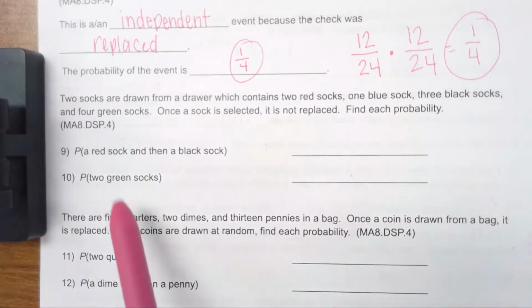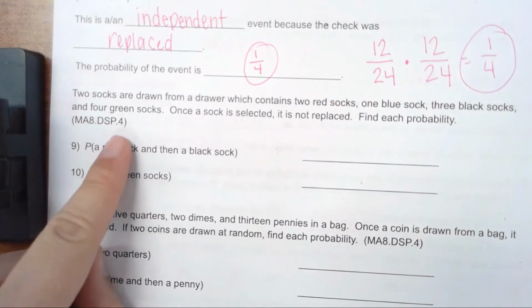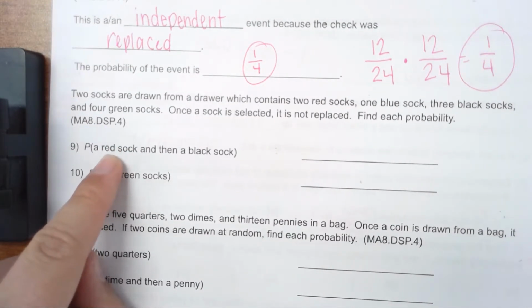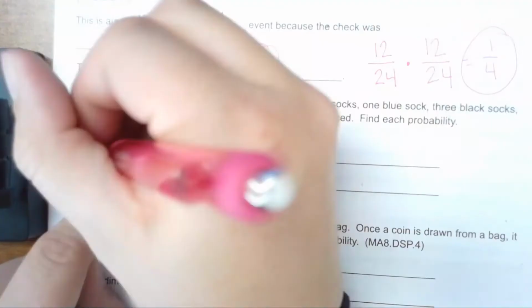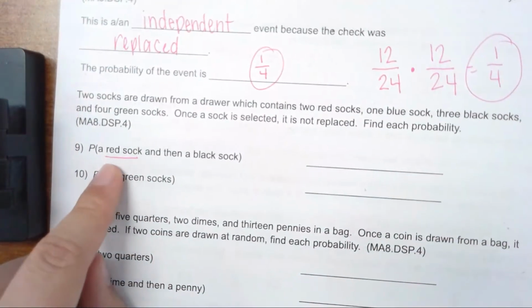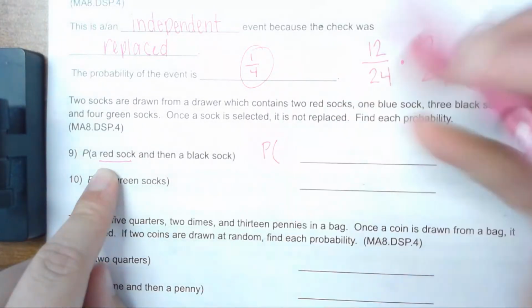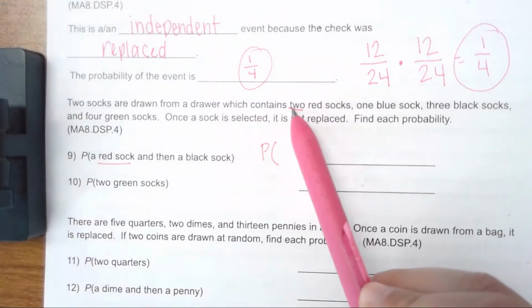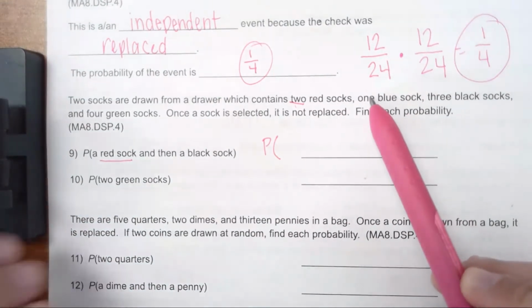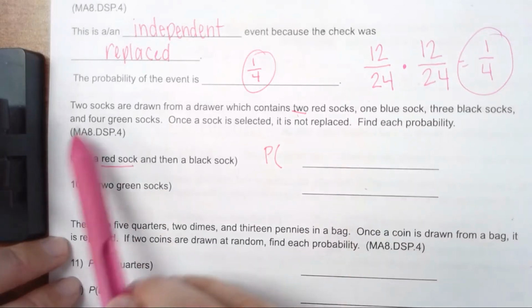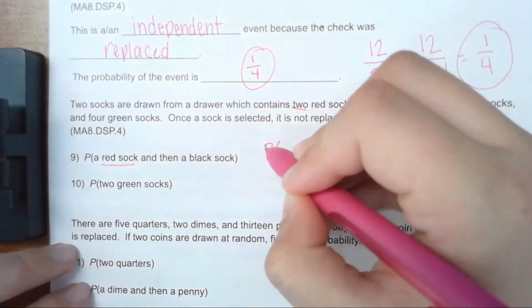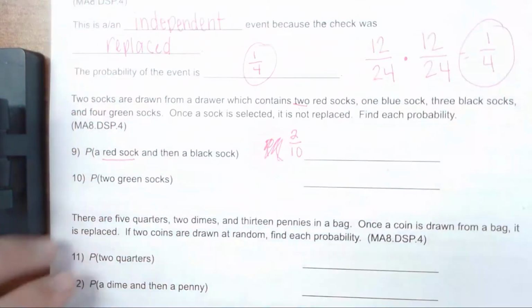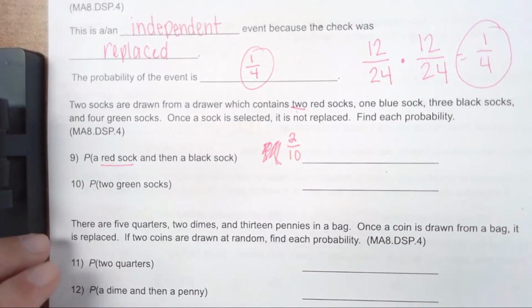Okay, so let's go to number 9 and figure out what's the probability of getting a red sock and then a black sock. So first thing that we see here is a red sock, so we need the probability of getting a red sock. So it said that there are 2 red socks out of how many total? Well, 2 plus 1 is 3 plus 3 is 6 and plus 4 is 10. So that means that we got 2 out of 10 for getting the probability of getting a red sock.